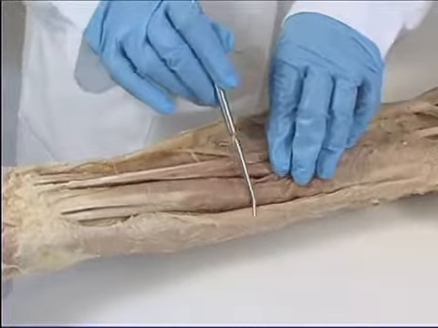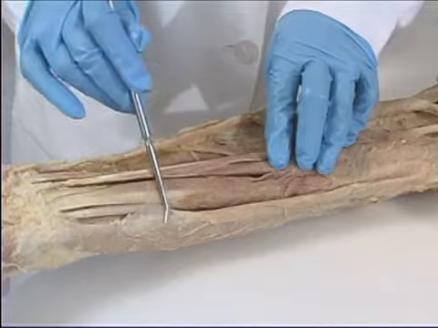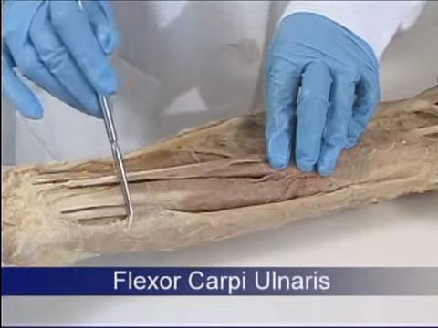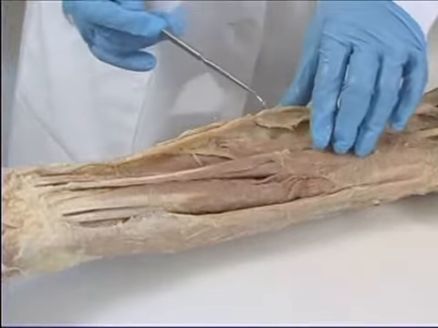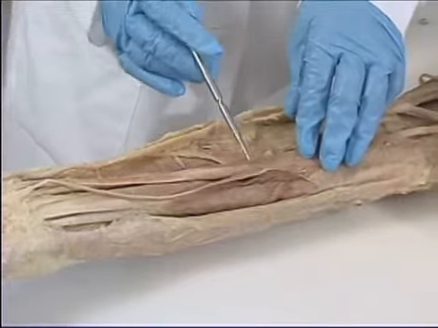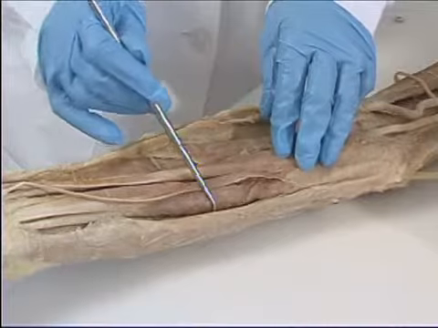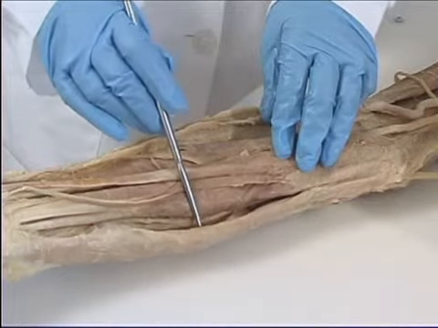This muscle which I am pointing to is the flexor of the wrist on the ulnar side, so it's flexor carpi ulnaris. These 3 muscles are supplied by the median nerve except flexor carpi ulnaris, which is supplied by the ulnar nerve.